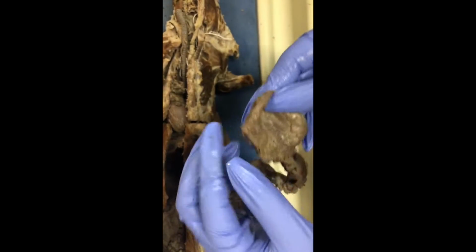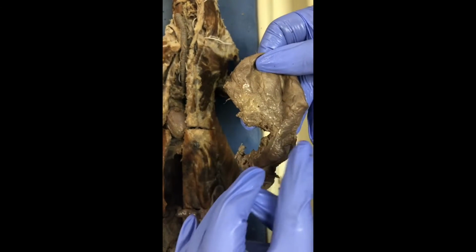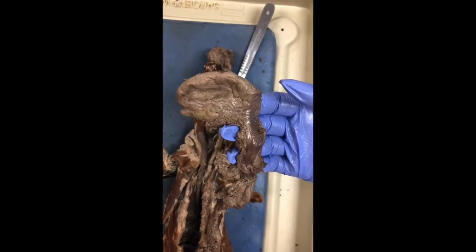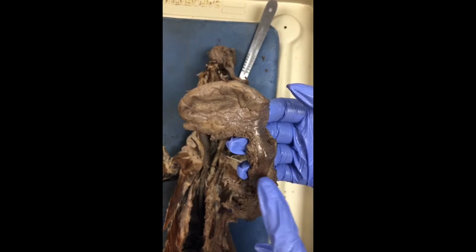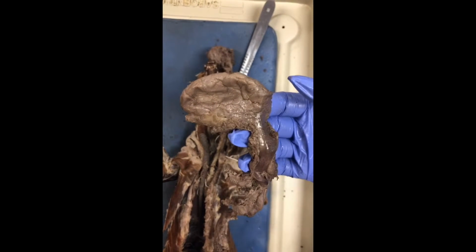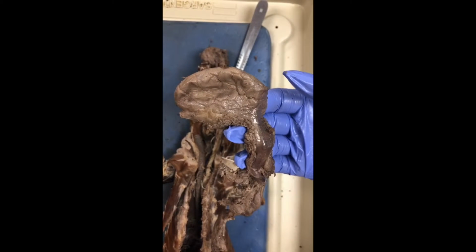The pyloric sphincter is at the lower end of the stomach. The pyloric sphincter plays an important role in digestion, where it acts as a valve to control the flow of partially digested food from the stomach to the small intestine.